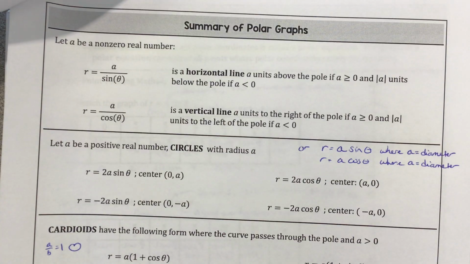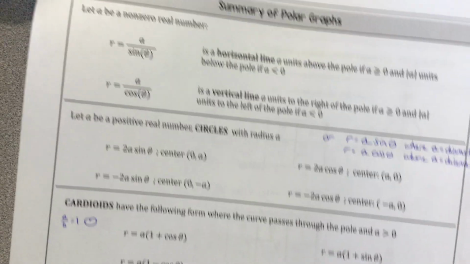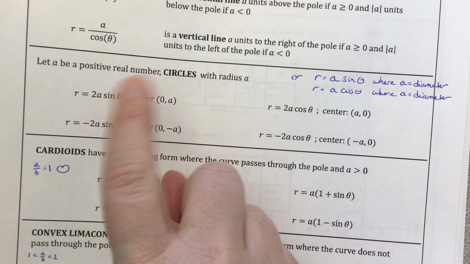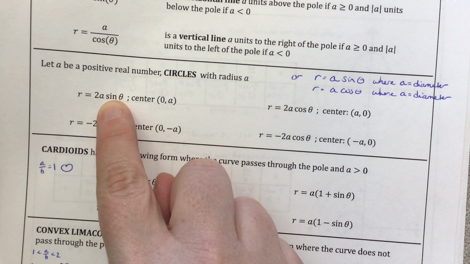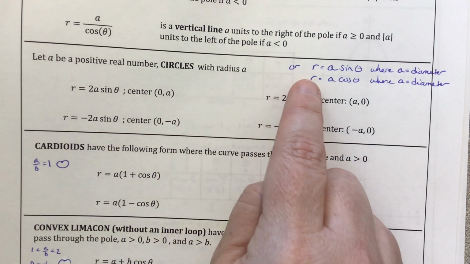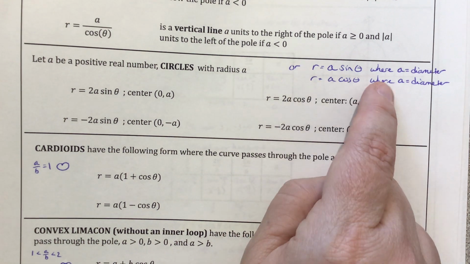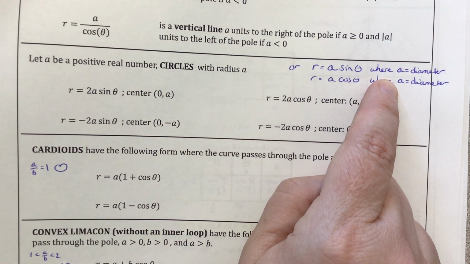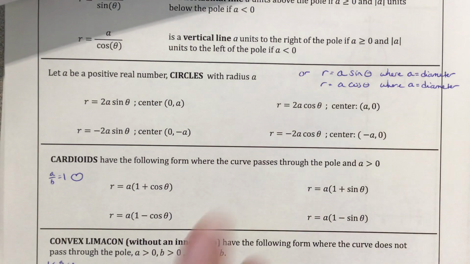You'll see that in the very back page of this lesson, our author summarizes these polar graphs for us. She writes circles a little bit differently. She says these look like 2a sine theta, where the radius is a, but what we said was that it looks like r equals a sine theta, where a equals the diameter. Those mean the same thing, but this is how we talked about it earlier.